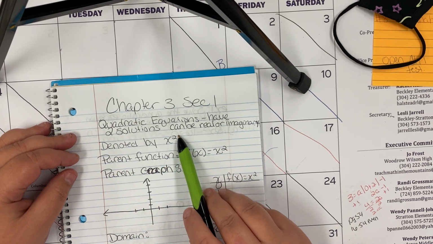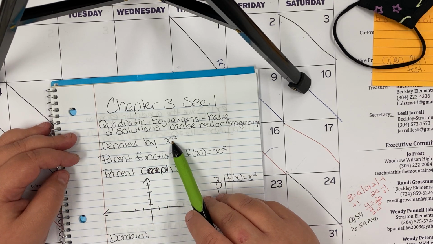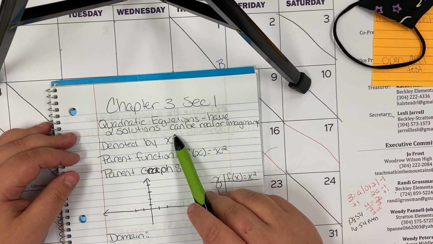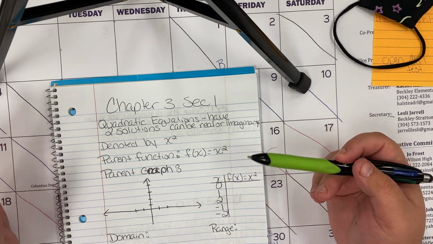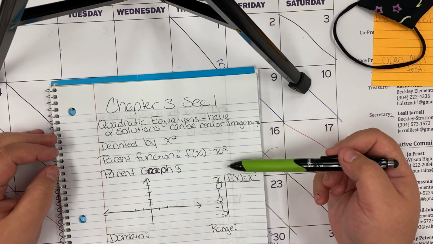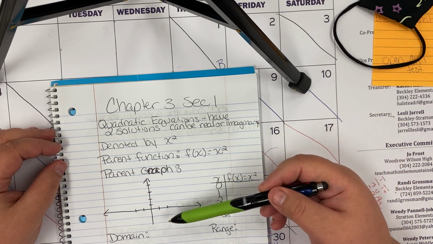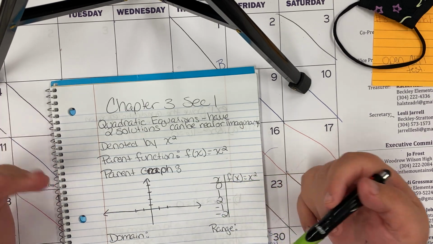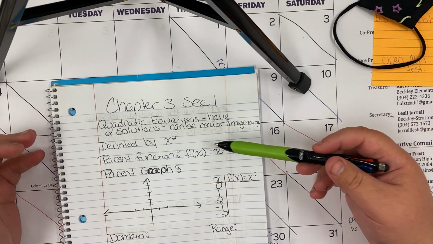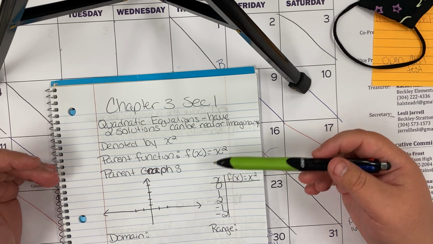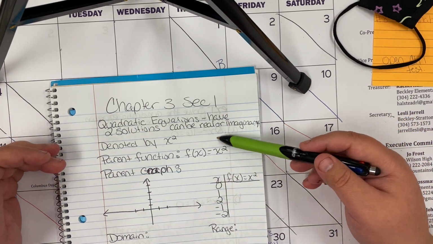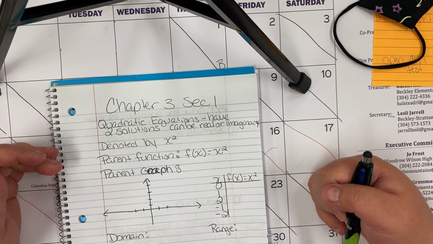It's denoted by x squared. So anytime you see x squared in an equation, you know you're going to be dealing with a quadratic. The parent function, f of x equals x squared. So just like the absolute value, we had f of x equals the absolute value of x. With quadratic functions, we have f of x equals x squared. Again, that x squared telling us we have a quadratic.